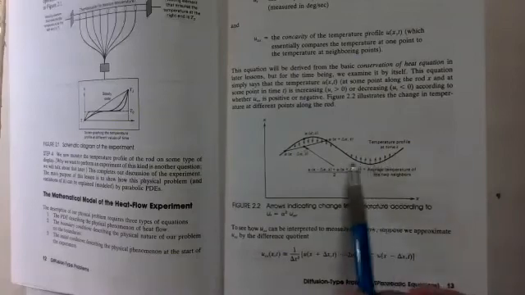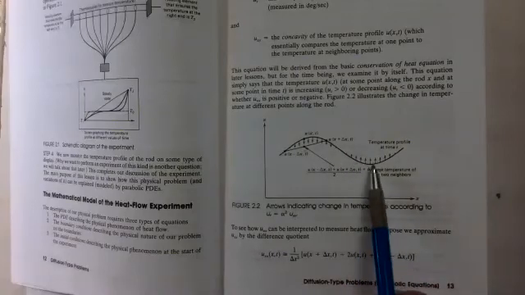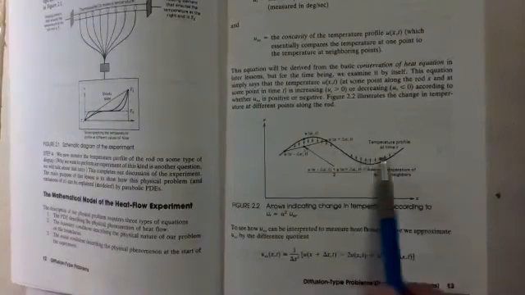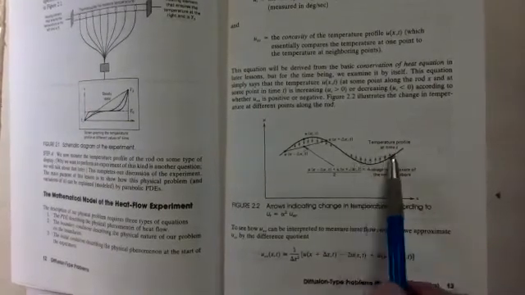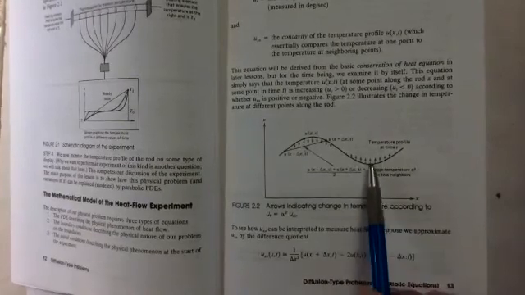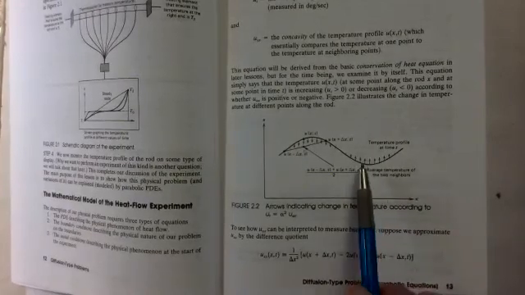Here's a different part of the curve. Here the curve is convex up. At any point, the value of the temperature is less than the temperature of neighboring points. So we expect the temperature to increase.